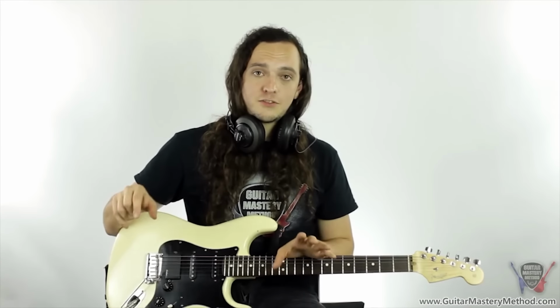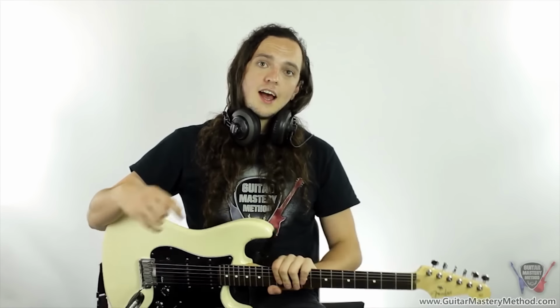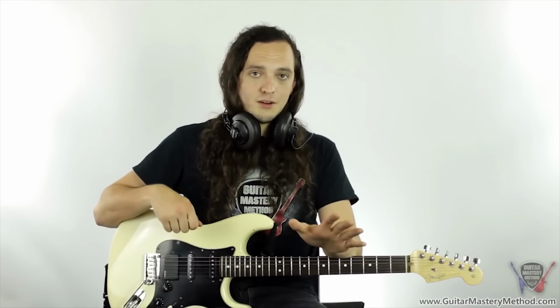Alright, so that's a really good example of just jumping around, playing some random notes. It doesn't have to be anything special to begin with. Obviously you can add in a lot more flair with things like bends, slides, tapping, vibrato, hammer-ons, pull-offs, and anything else you can imagine. But I don't want you to do that just yet.